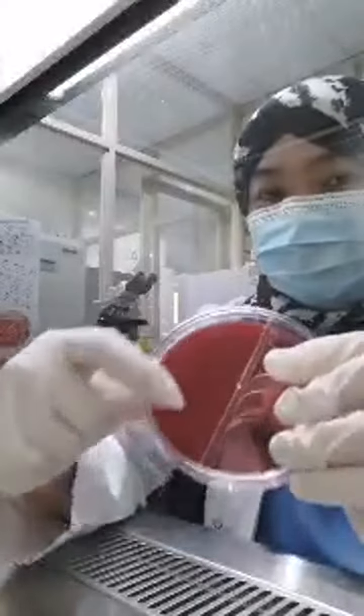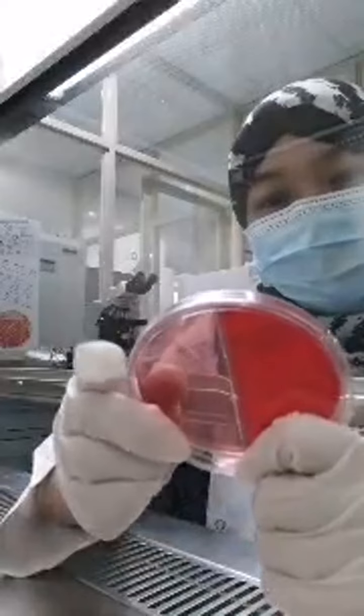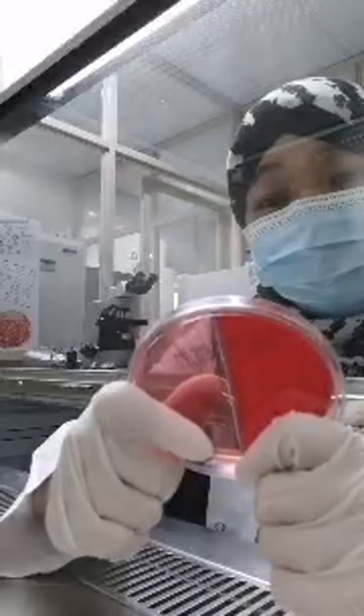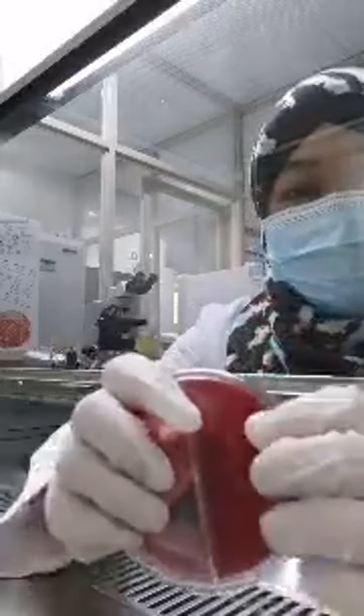For the blood agar, this contains sheep blood agar.